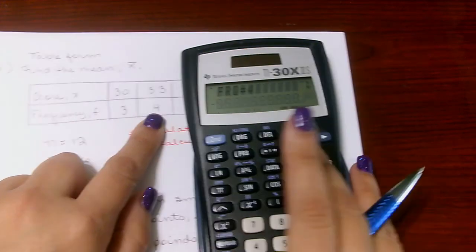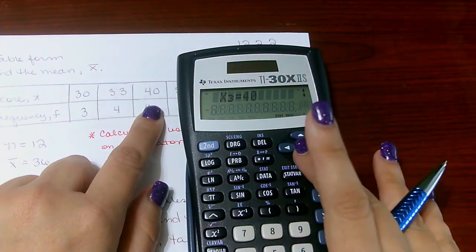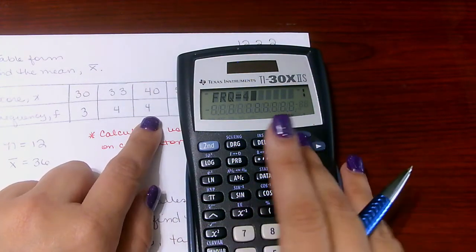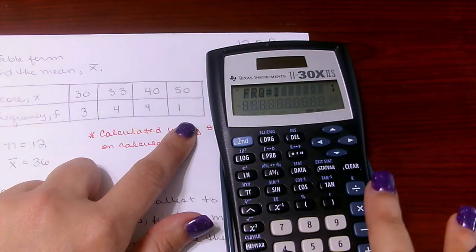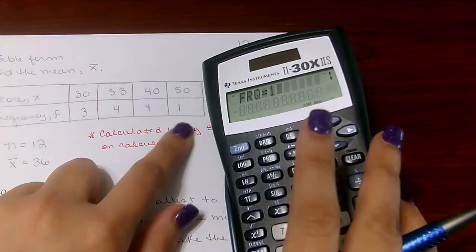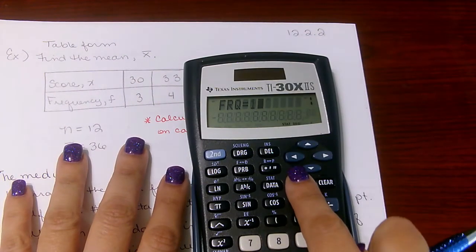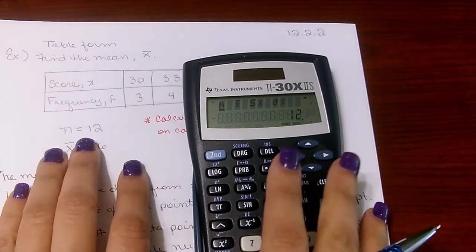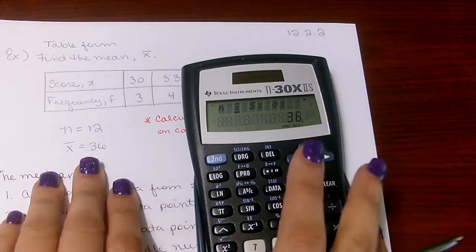Frequency, here's 4. Scroll down, 40. Down 4, down 50, and then down 1. Okay. Once I'm done, I'm going to go ahead and hit that stat vary, and I'm going to wait for it to calculate. I have 12, that's correct, and my X bar is 36.